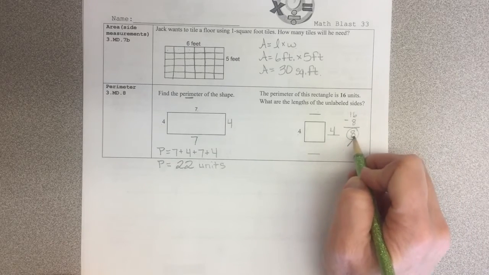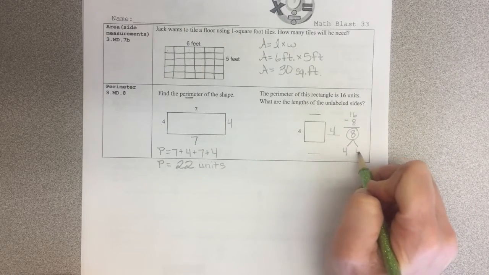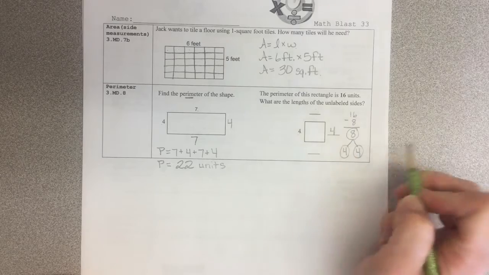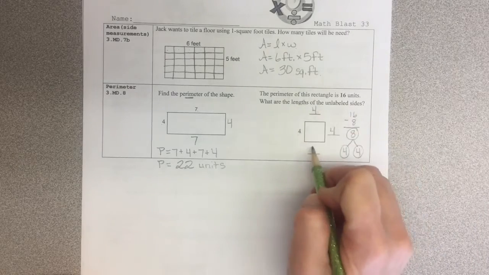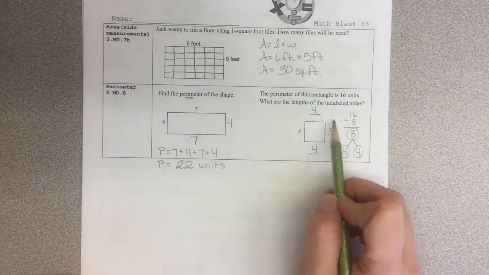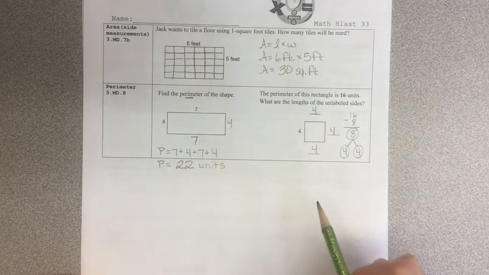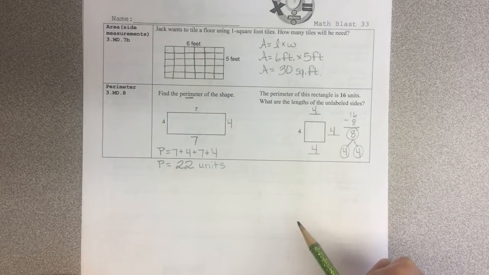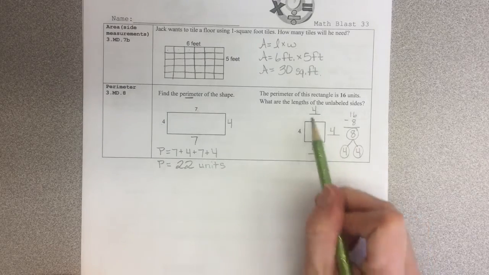So making a number bond here, I can see that my 8 units that are left need to be a 4 and a 4, 4 units here and 4 units here. So this rectangle is even more specifically named as a square because it has 4 equal sides.